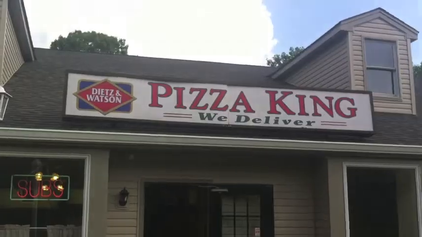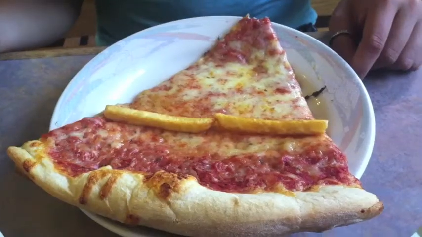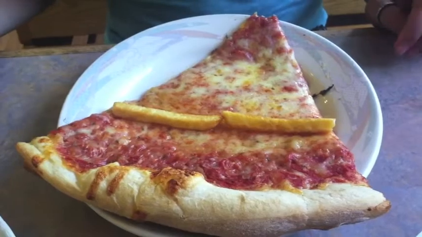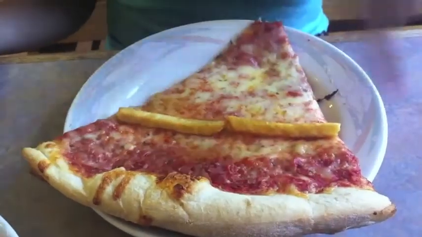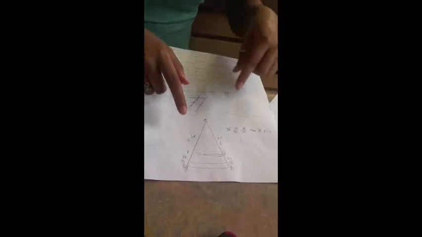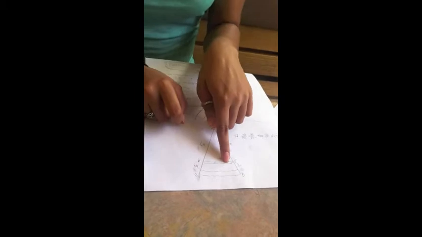For a real-life problem of the converse of triangle proportionality theorem, let's go to Pizza King. Let's use the converse of triangle proportionality theorem to find out if this French fry line is parallel to the pizza crust. So I drew a picture of the pizza. Here's the pizza crust, and here are the French fries.